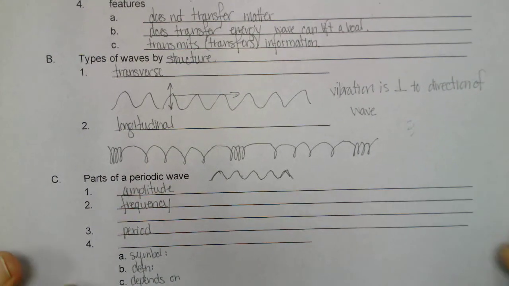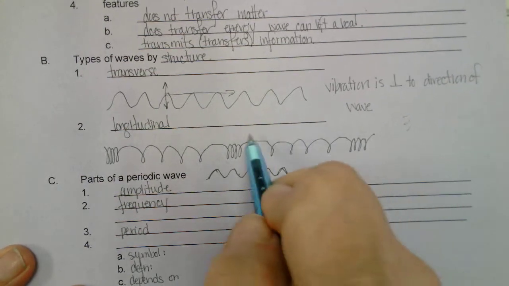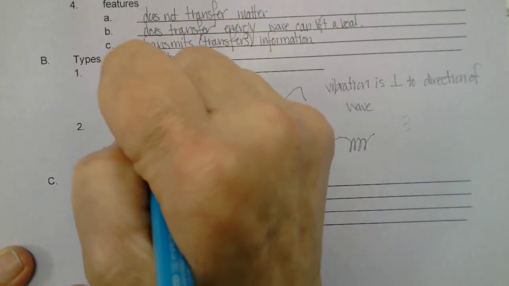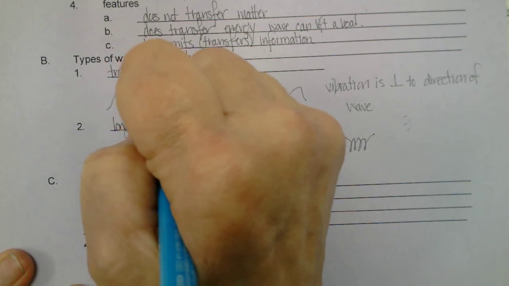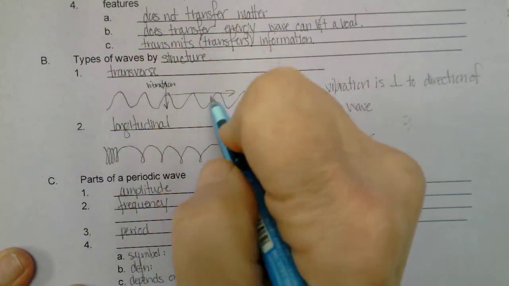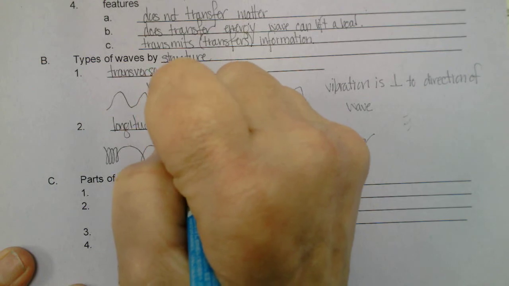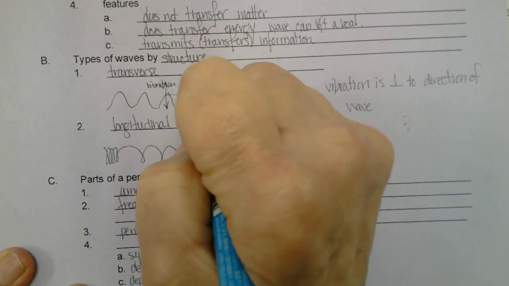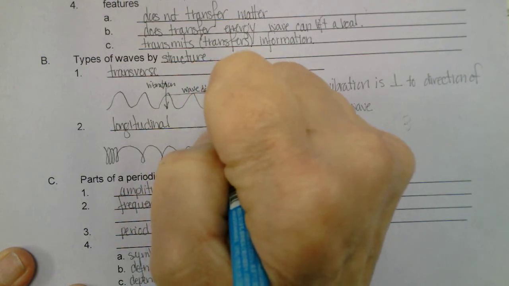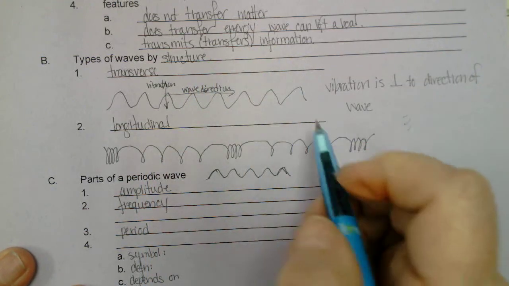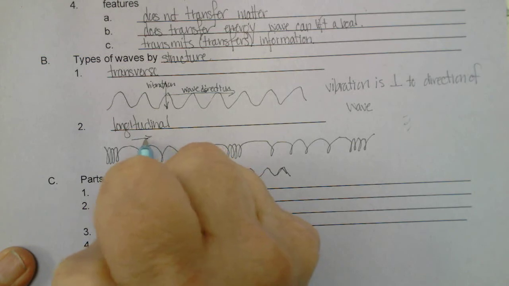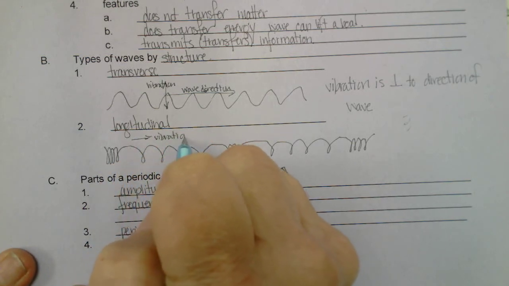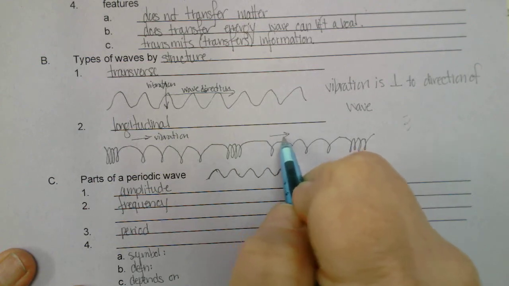And this time the vibration is this way, and I should write this here. Vibration is up and down for the first one, but the wave direction is lateral. But for this one, the vibration is this way, and the wave direction is this way.